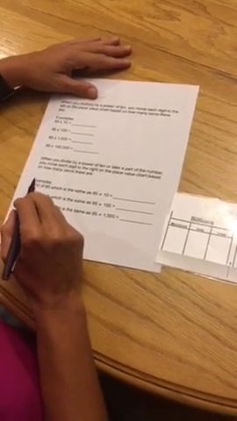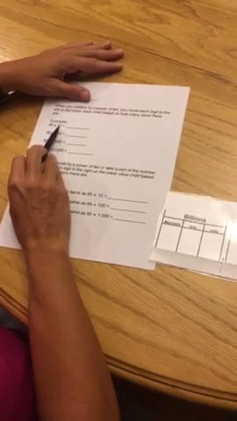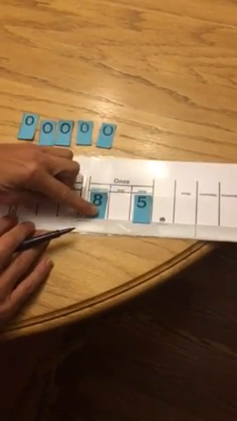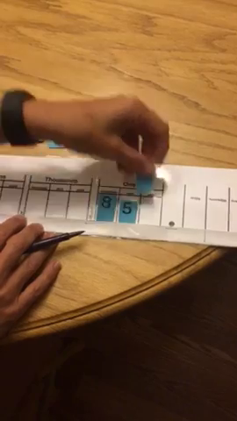So the first one we're going to do is 85 times 10. Since there's 1 zero, we're going to move each digit one place to the left on the place value chart. So the 8 is going to go over, so it's 10 times bigger, and the 5 is going to move to the 10s. So it opens up the 1, so it becomes 850.